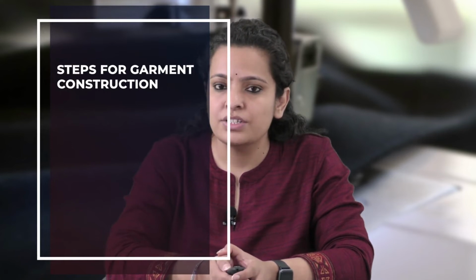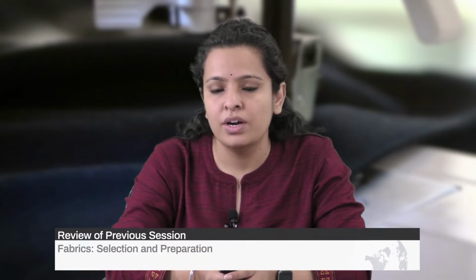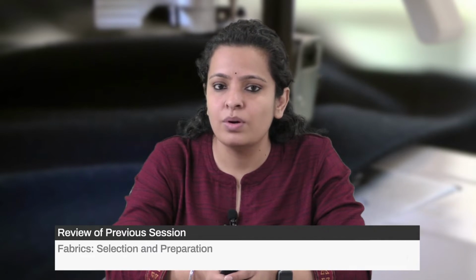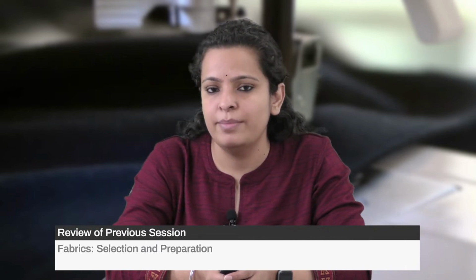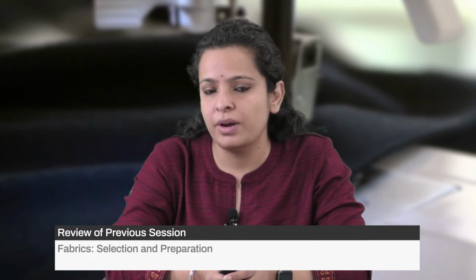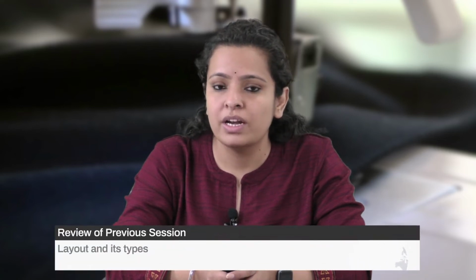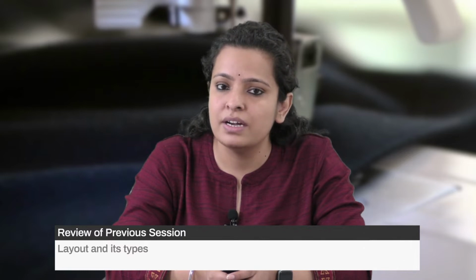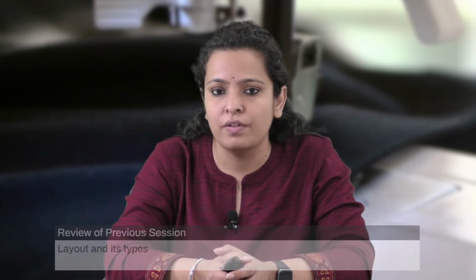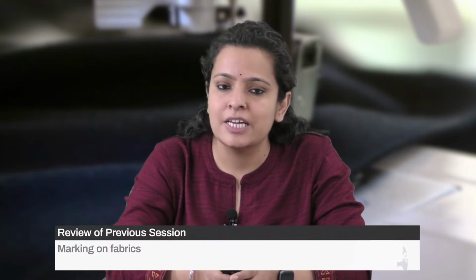So in the earlier session we have covered some of the topics of this particular unit. In that session we discussed fabrics, what fabric is. We discussed how you will select a proper fabric for your design and what all preparations you will do for that before cutting of the fabric. We discussed the layout, what layout is, and different types of layout we use for the cutting of the fabric, and we discussed marking and its technique.